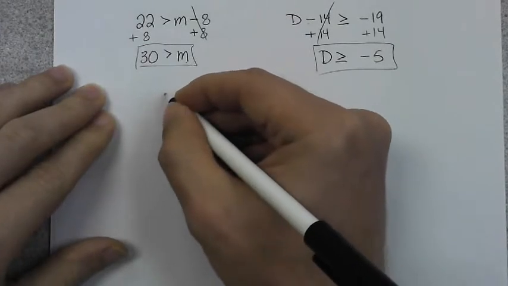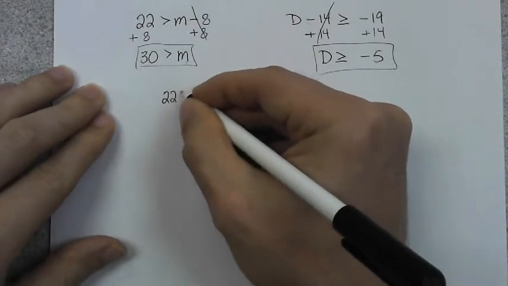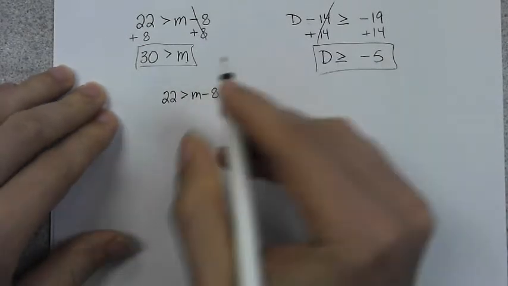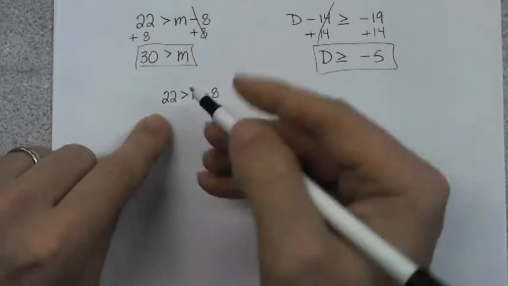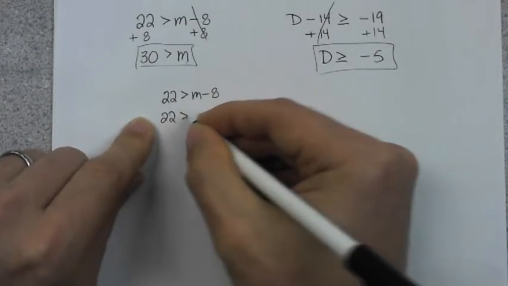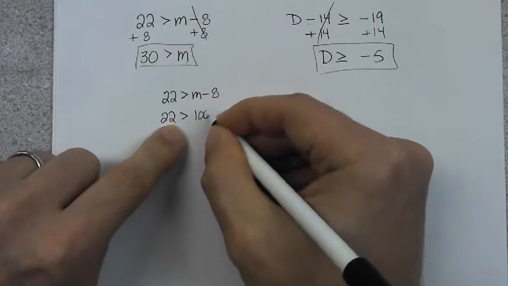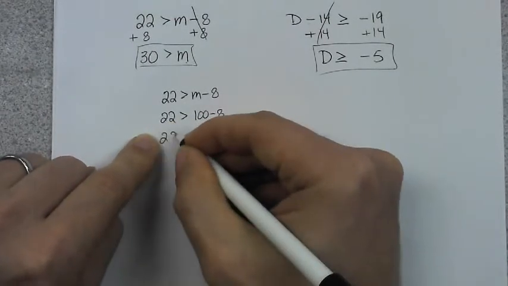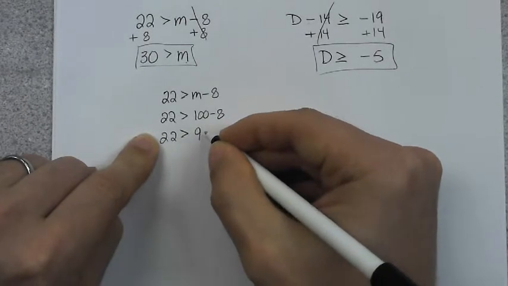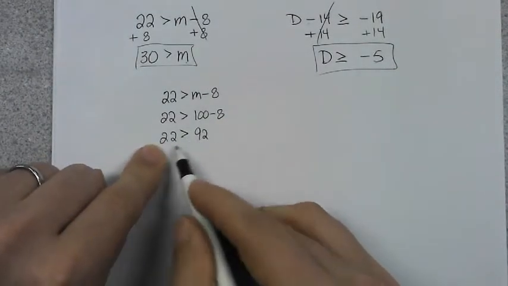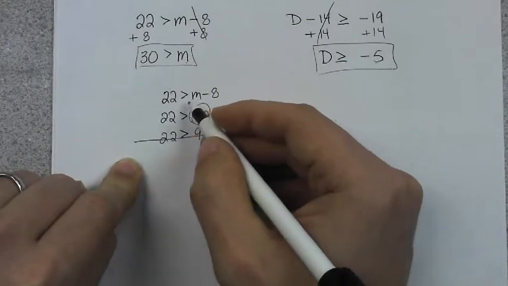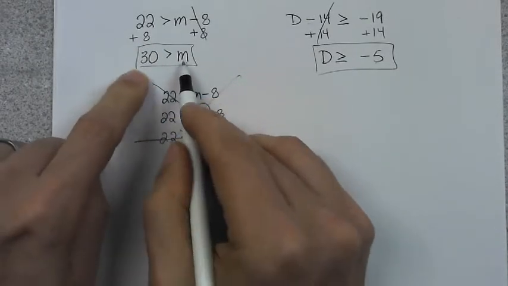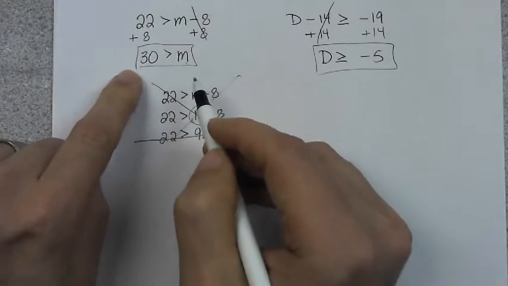If I rewrite this inequality, 22 greater than m minus 8, I don't know exactly what m is, but I know it has to be something less than 30. If I throw 100 in here, look what happens. I get 22 greater than 100 minus 8. 100 minus 8 is 92. So I end up with 22 greater than 92. Well, that's not true. That doesn't make sense. That's garbage. So that means that this value, 100, can't go in there. And we knew that because we know from right here that m has to be less than 30.